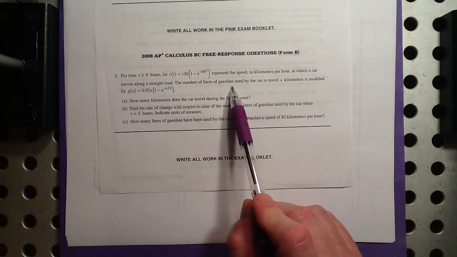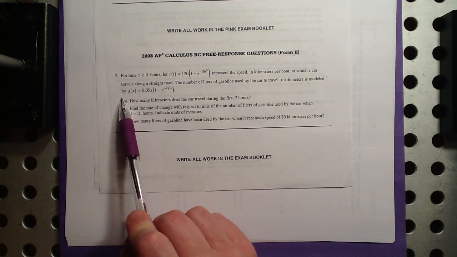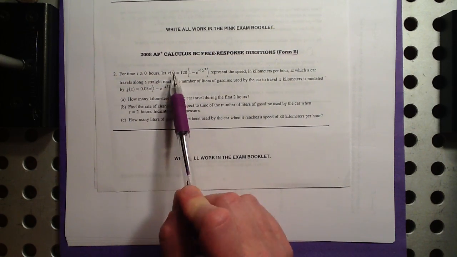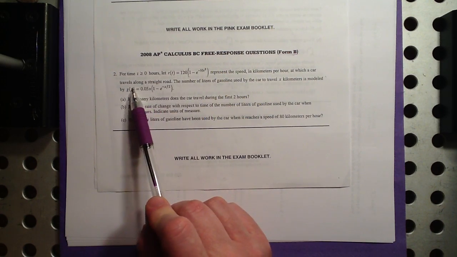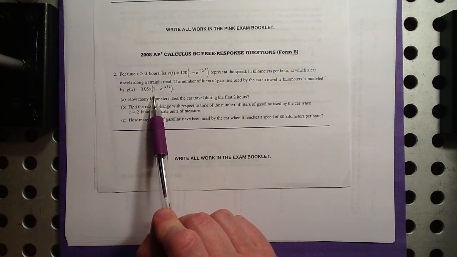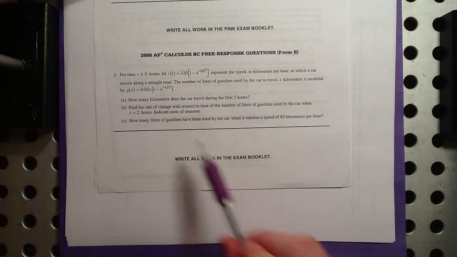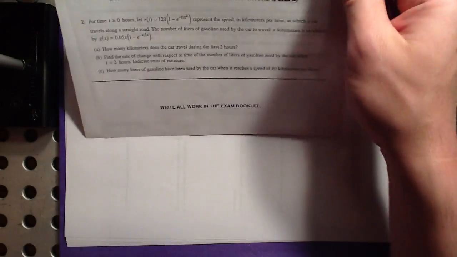The number of liters of gasoline used by the car to travel x kilometers is modeled by g of x. Notice the difference of the variable here. This is a function of time. This is a function of distance. Number of liters of gasoline is modeled by this. Notice that that's not a rate. That's actually the number of liters of gasoline.